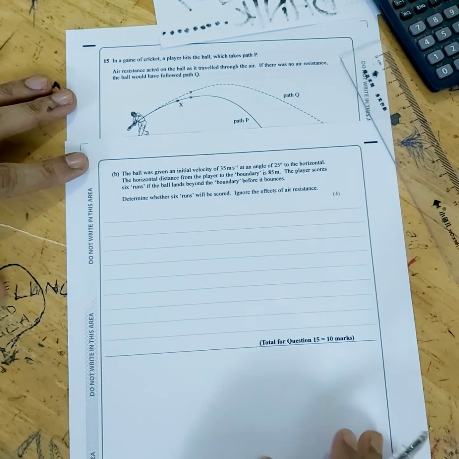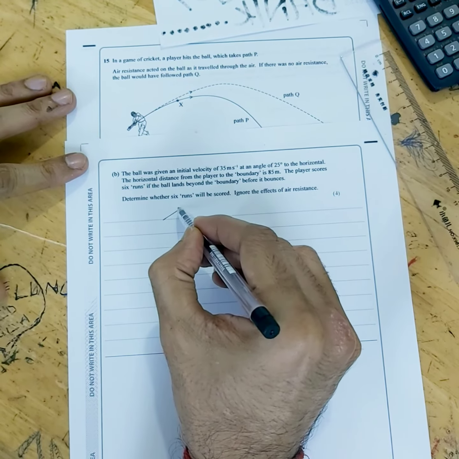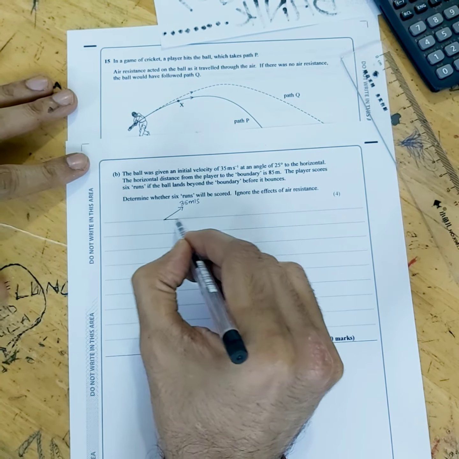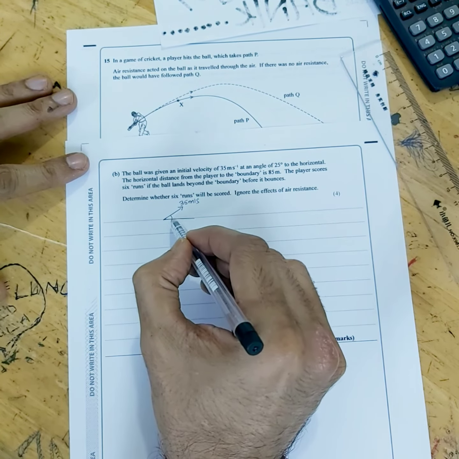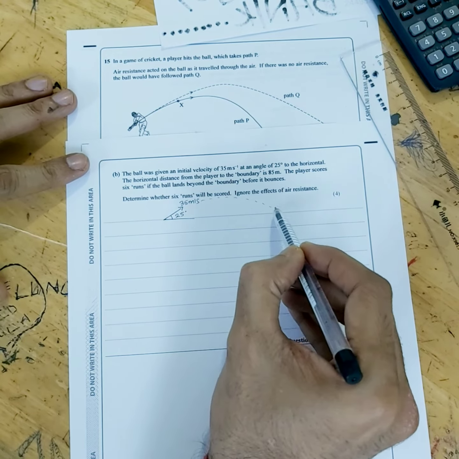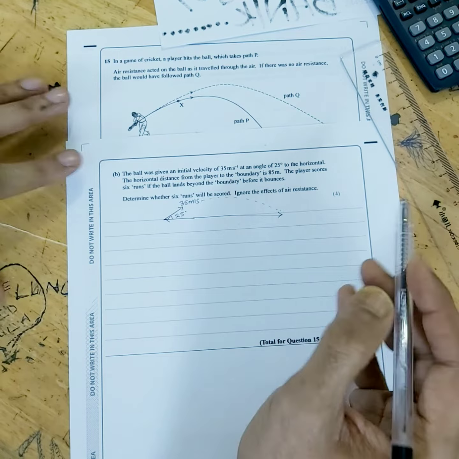Okay, so they said that if you throw something at 35 meter per second at an angle of 25 degree, will it score 6 or not? And to score 6, it has to travel a distance of 85 meter.